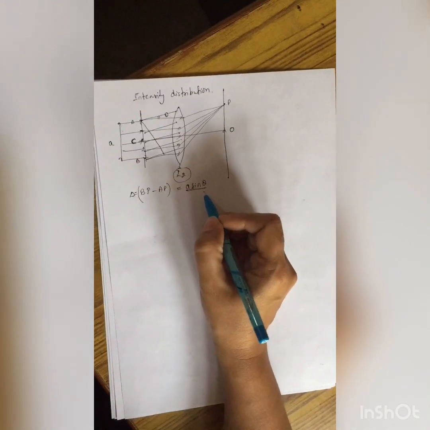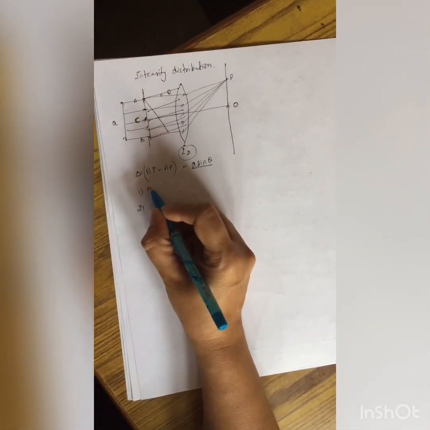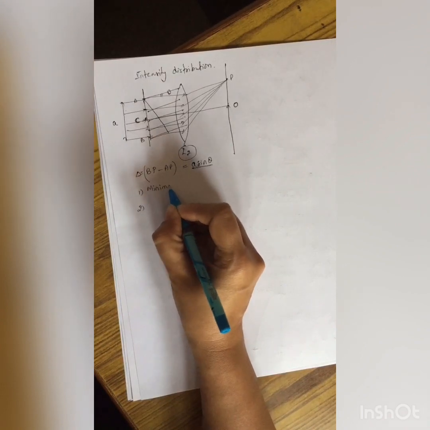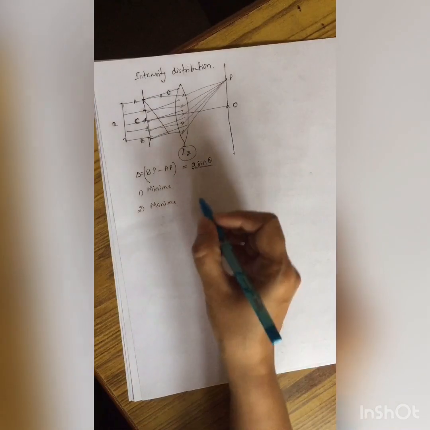This a sin theta gives us two conditions, one condition for minima and the second condition for maxima.